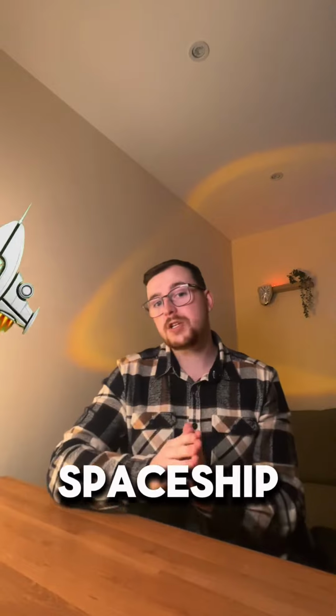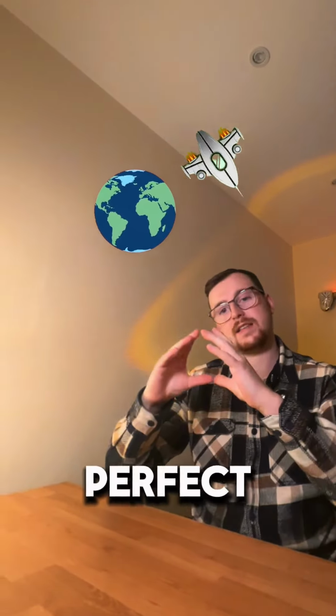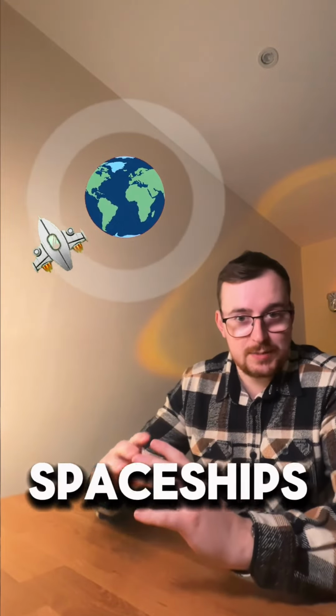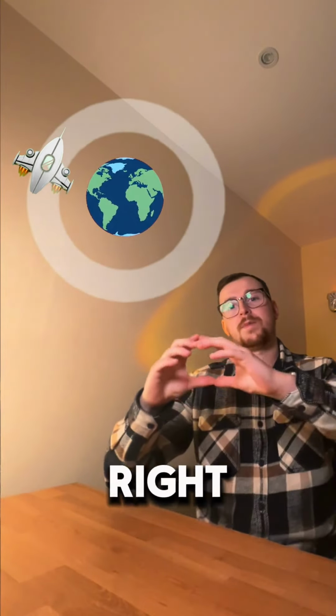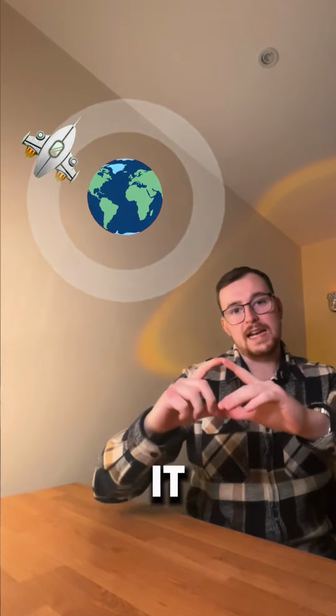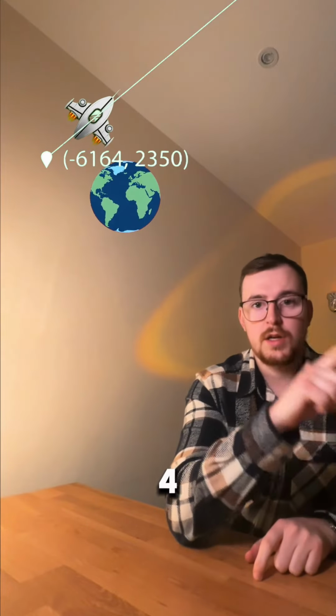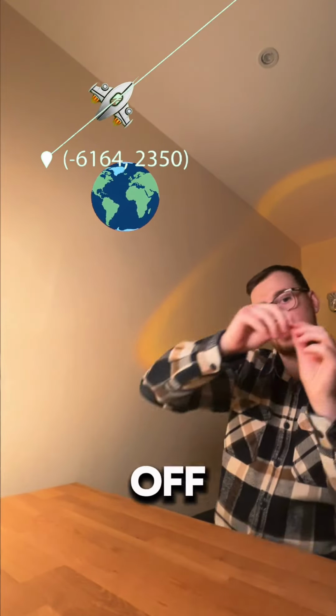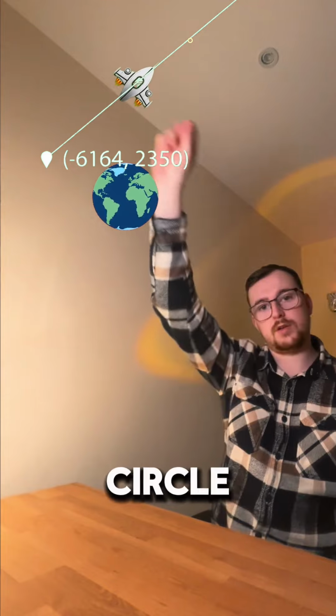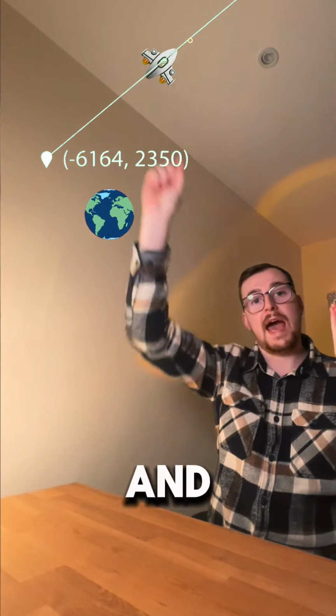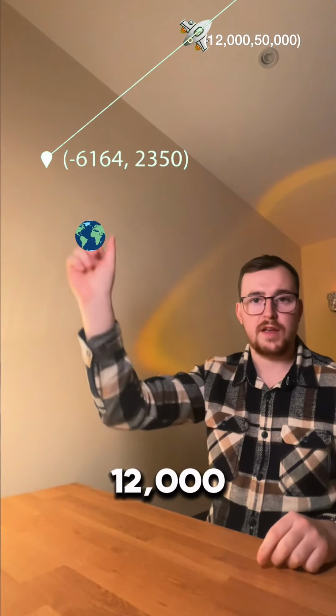You have a spaceship orbiting the Earth in a perfect circle, right? This is how NASA lands its spaceships on the moon. This is how they do it, right? Perfect circle around the Earth. It leaves at a point of minus 6, 16, 42, 35, 0, and it shoots off along a tangent attached to that circle. The spaceship leaves orbit, and its target is 12,000, 50,000.